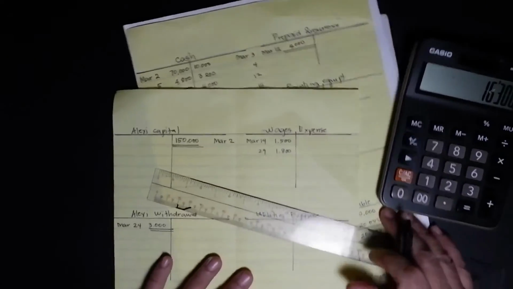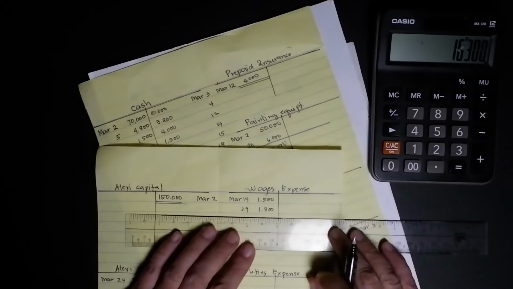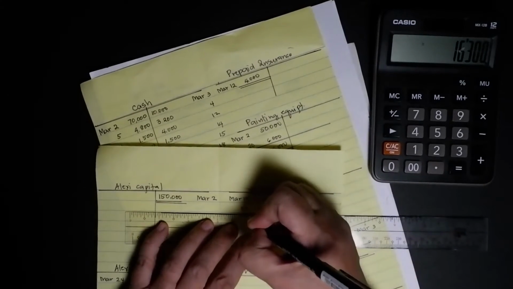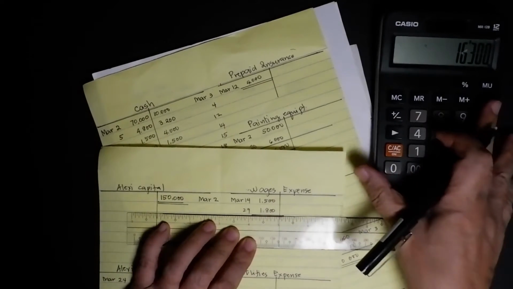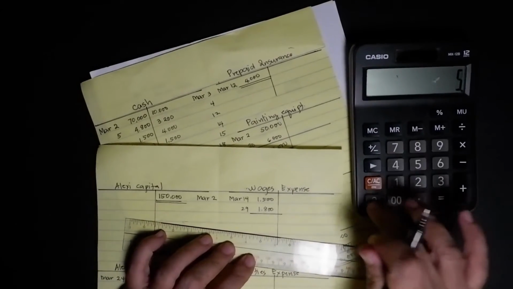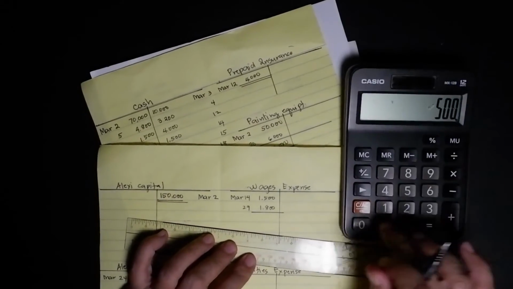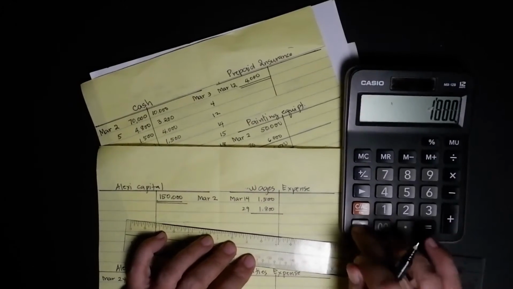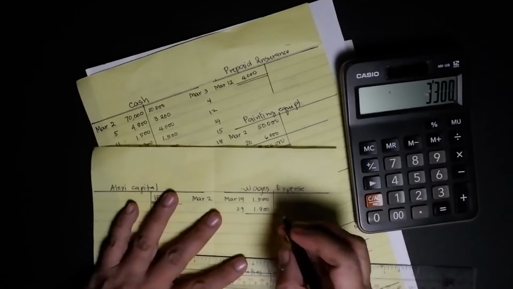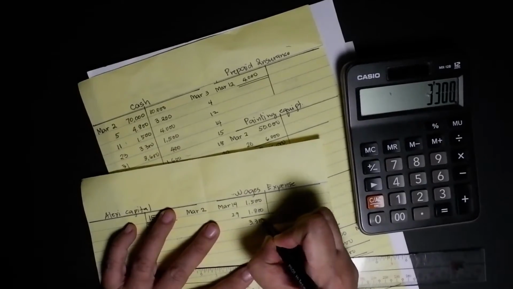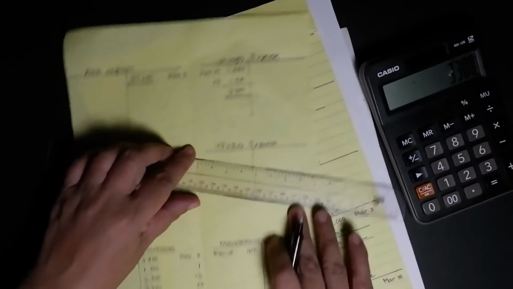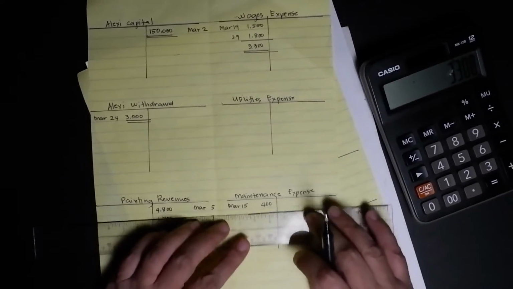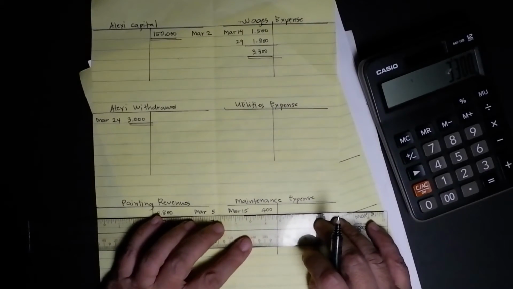For our wages expense, we have two postings on the debit side. That is 1,500 plus 1,800. So that is 3,300. And we have maintenance expense of 400.